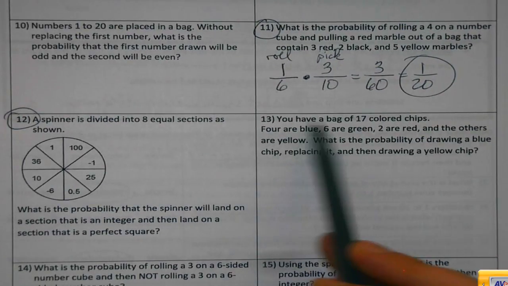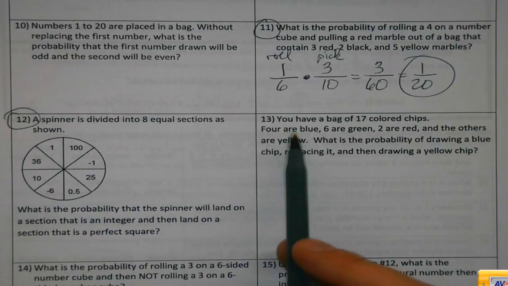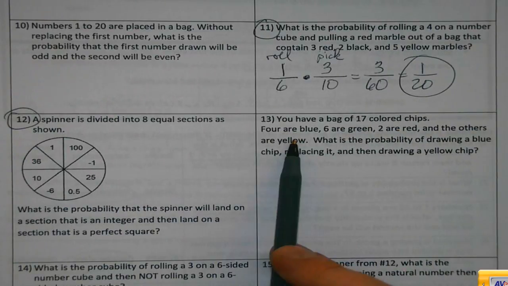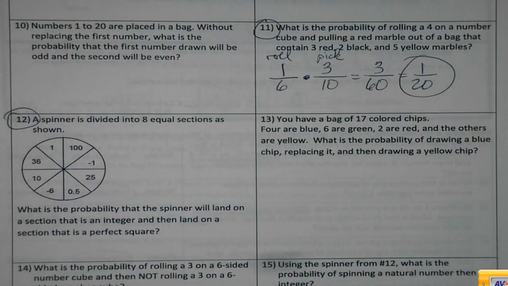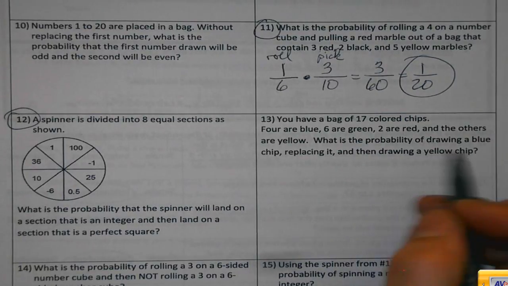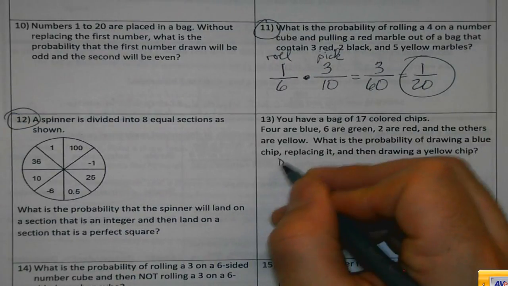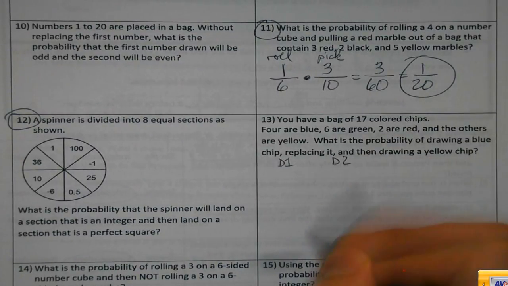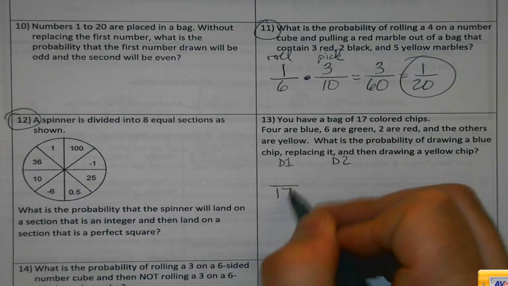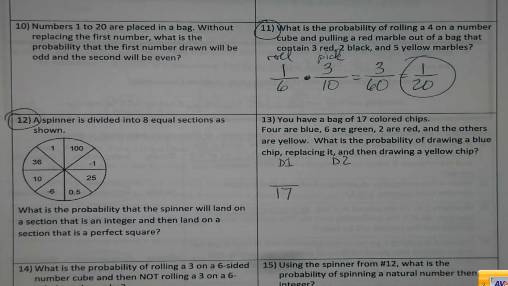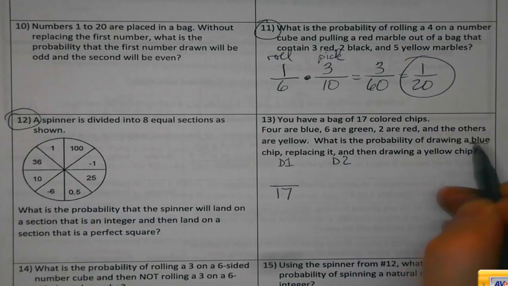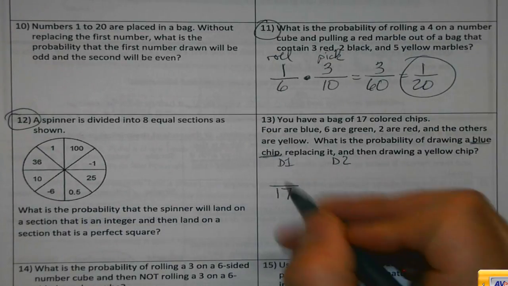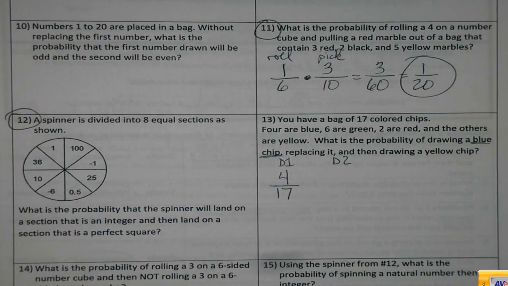All right, we've got a bag of 17 colored chips. 4 are blue, 6 are green, 2 are red, the others are yellow. What's the probability of drawing a blue chip, replacing it, and then drawing a yellow chip? Okay, so let's see. It looks like I'm drawing twice. So I've got draw 1 and draw 2. I've got 17 chips. What's the probability of drawing a blue chip? There's 4.